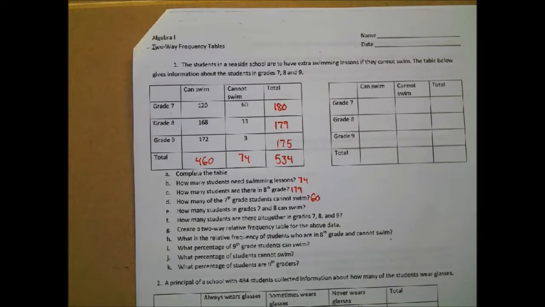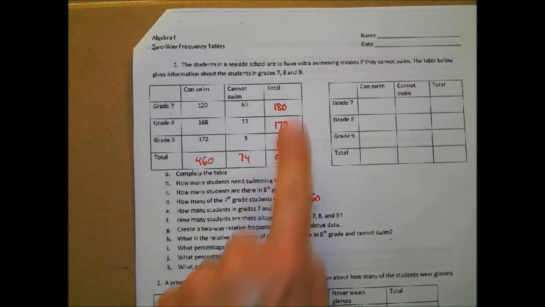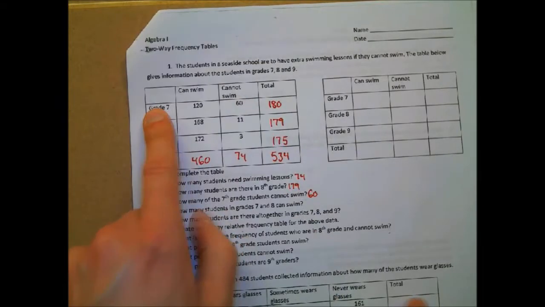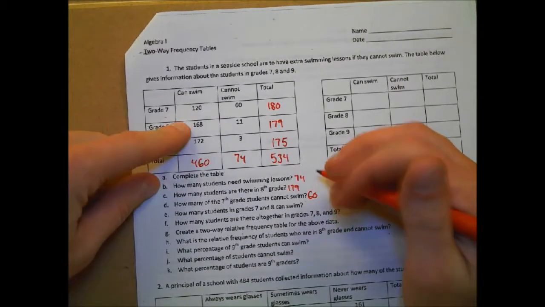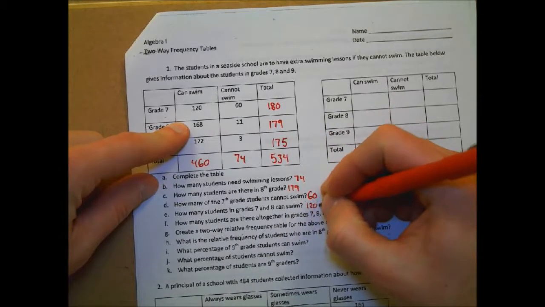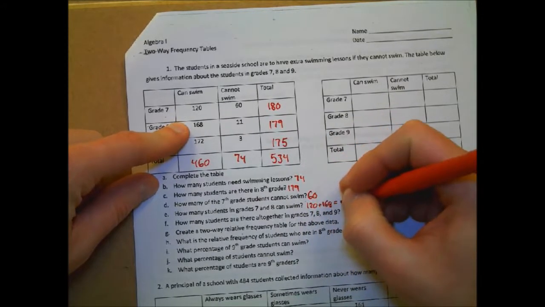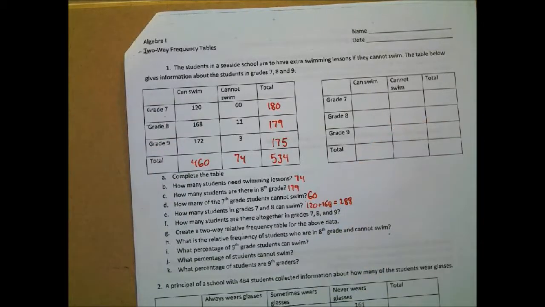300. You're going a little too high there. What are you adding up? What numbers? 180. Careful. Can 180 students in grade 7 swim? How many students in grade 7 can swim? 120. How many students in grade 8 can swim? 168. So how many in grade 7 and grade 8? This plus this. So yeah, 288 students. Okay? Now the next one's pretty straightforward there, but we got this.